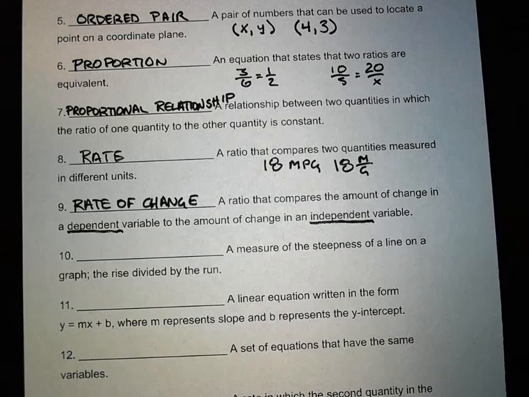So an independent variable is not affected. If I did 18 miles per gallon, that is 18 miles per 1 gallon, right? So that miles per gallon can become an independent variable. It's not affected.